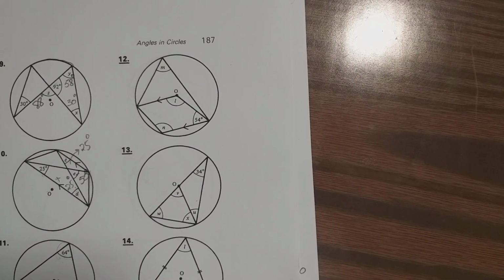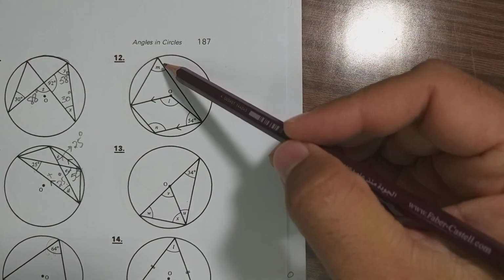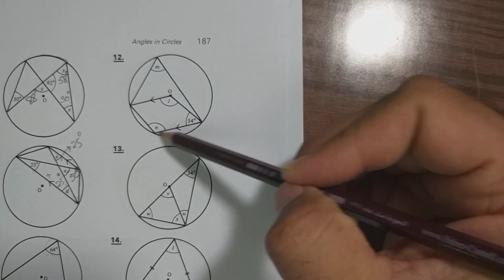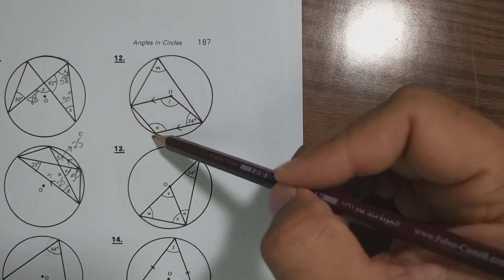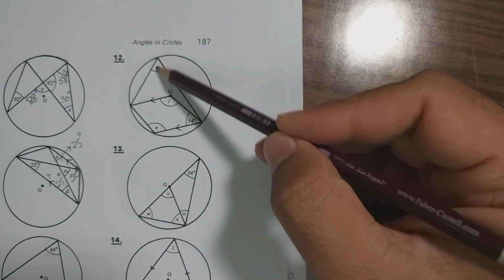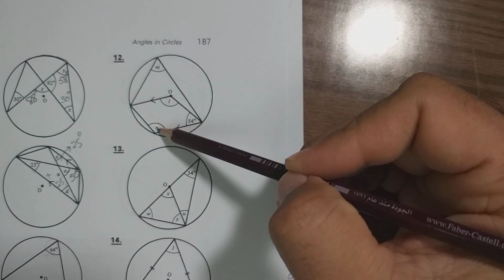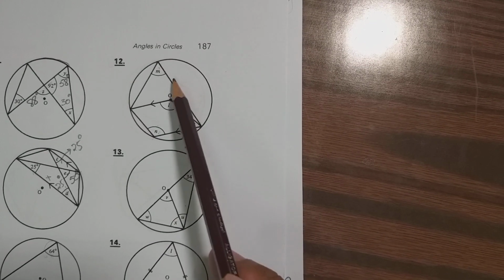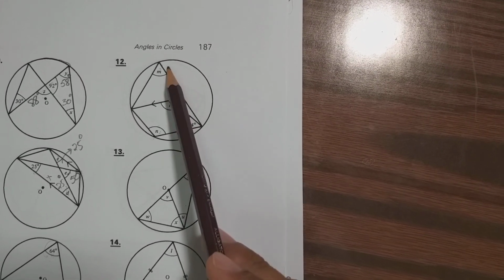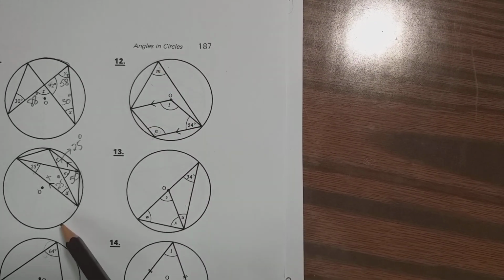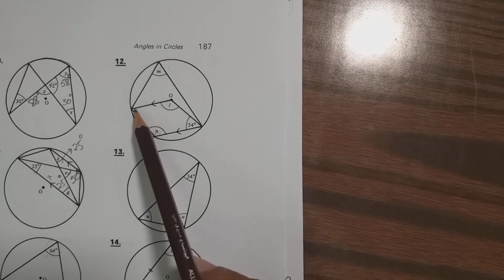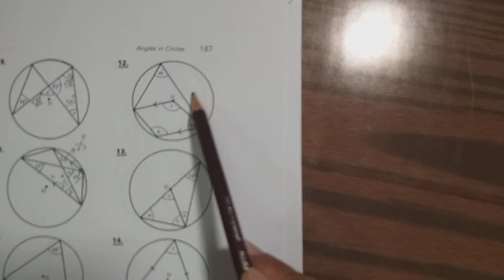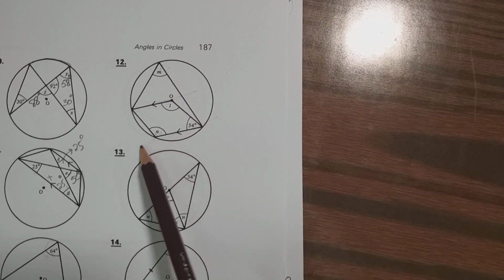Question number 12. Again, in a cyclic quadrilateral, the opposite angles add up to 180, but we don't have M and N values. So if I observe, these two lines are parallel lines.